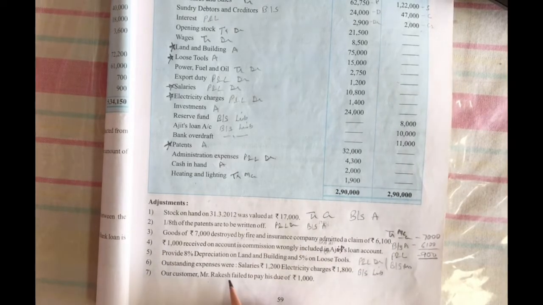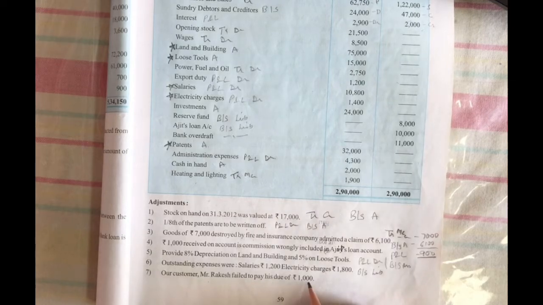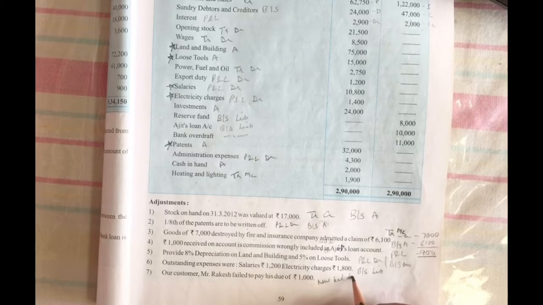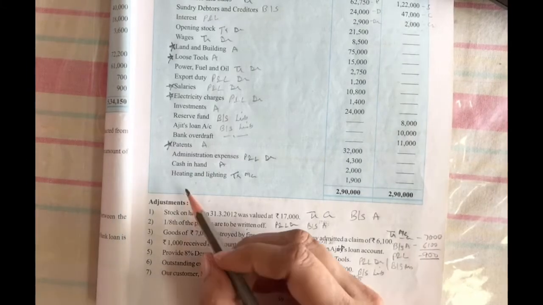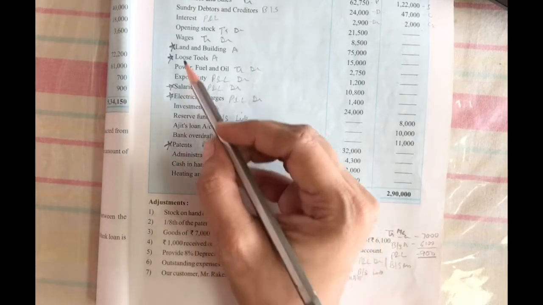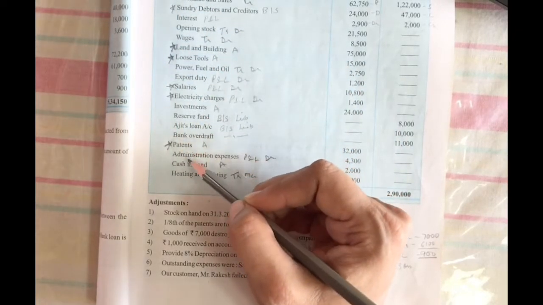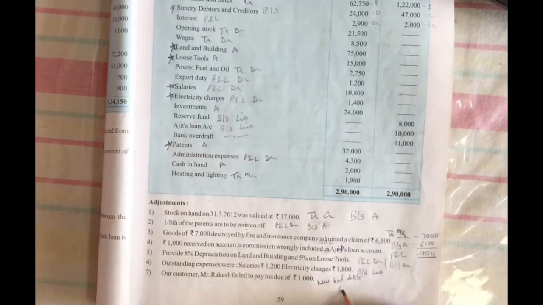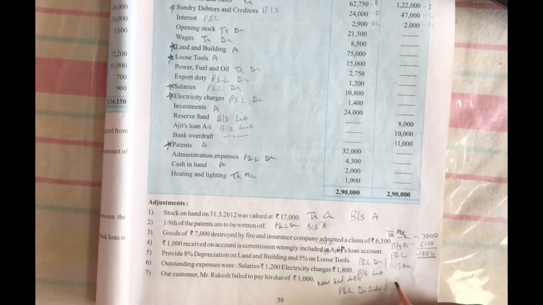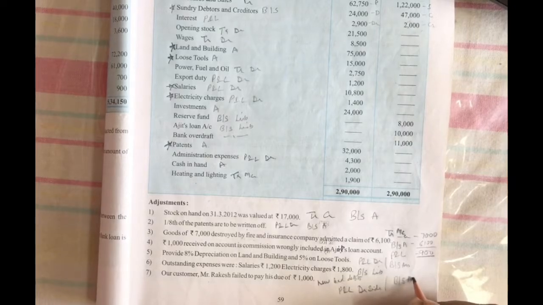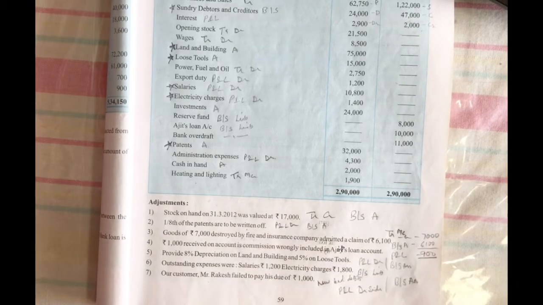Our customer fails to pay his due of rupees 1,000. This is nothing but new bad debts. So you will mark in your debtors, you have to deduct from debtors and you don't have bad debt, so you will write in profit and loss account debit side. Second effect, balance sheet asset side. Okay, so these are your adjustments.